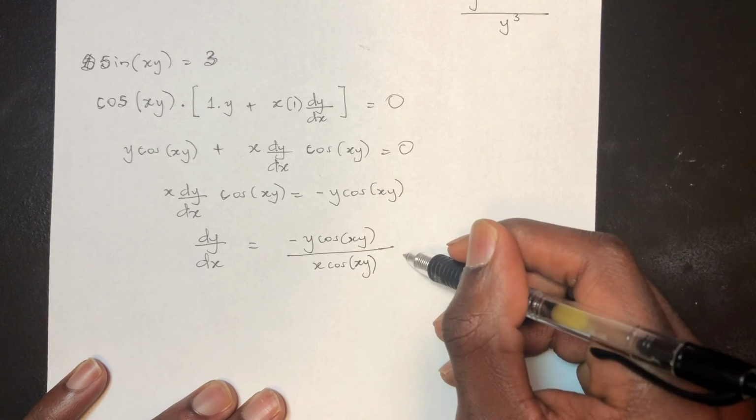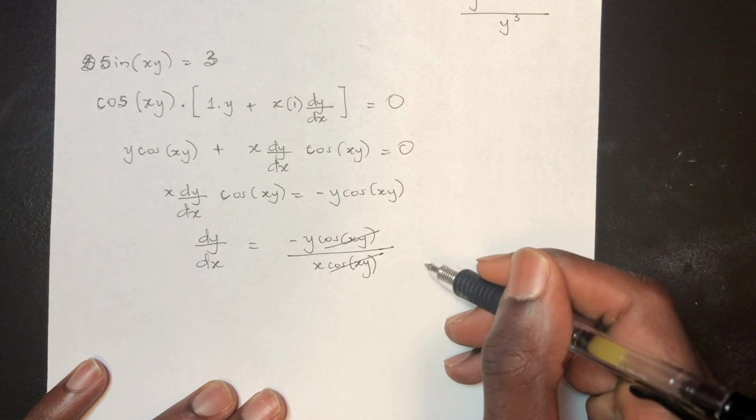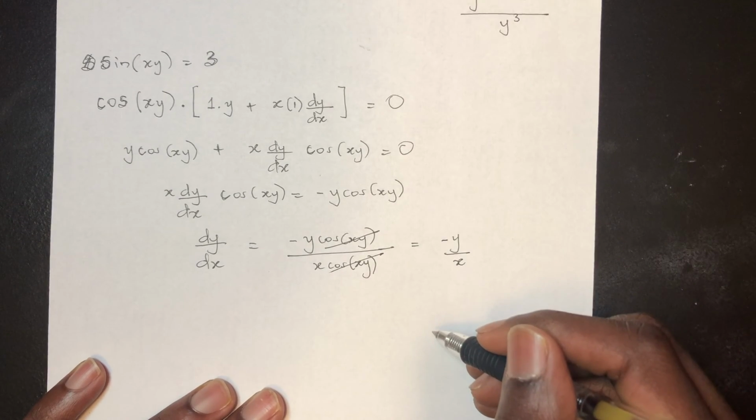From here you just notice that cosine of xy cancels out, and we're just going to end up with negative y over x, and that's the answer.